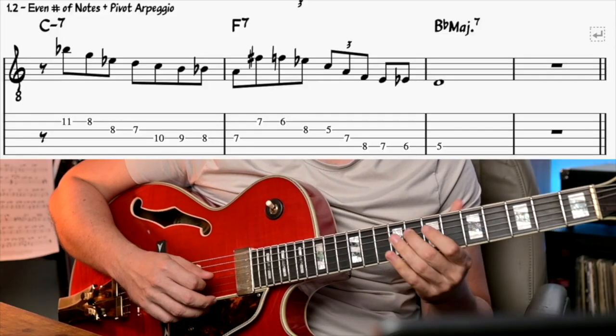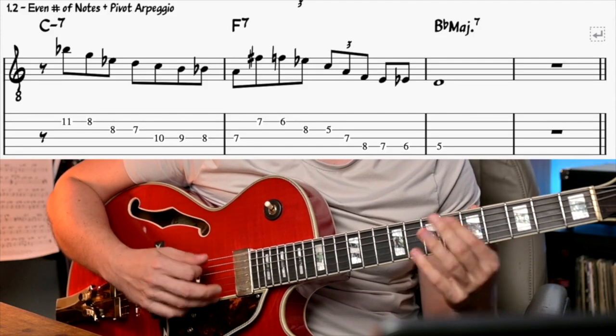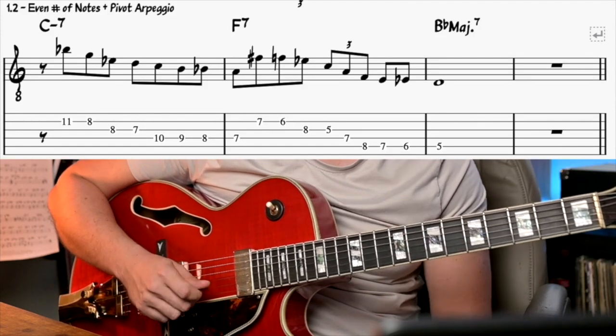So you have a bunch of examples. No matter which of these techniques you're starting with, you know, oh, it can go into this next technique and I can continue from there, right? We're basically just laying out all the paths of possible improvisation after this. So this is even number notes and pivot arpeggio 1.2. One more time.